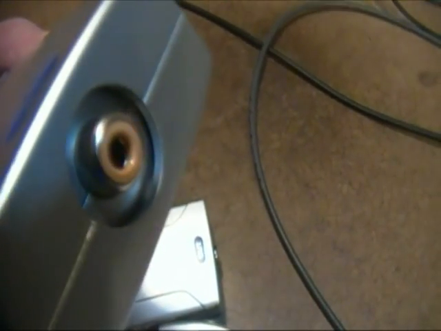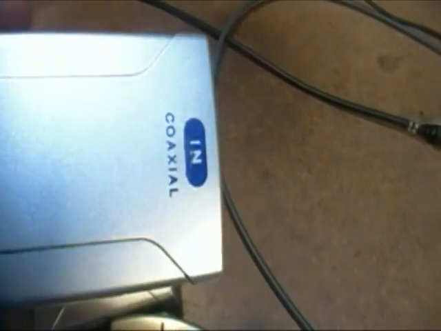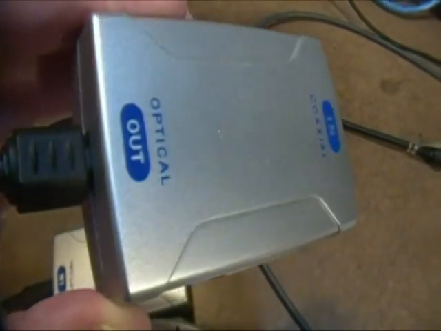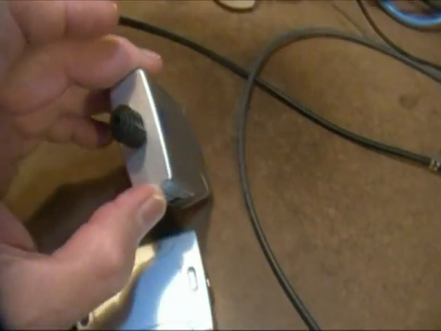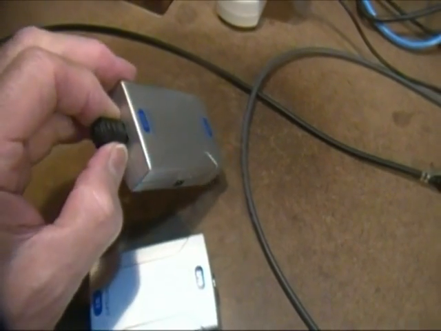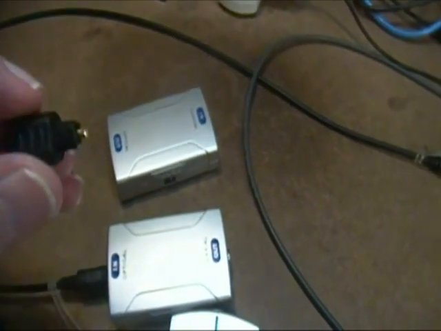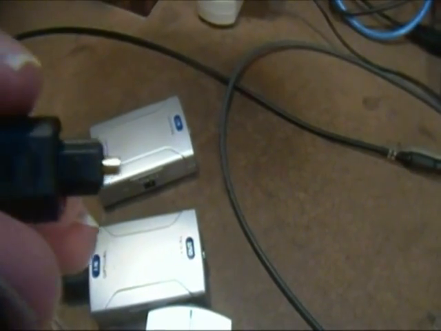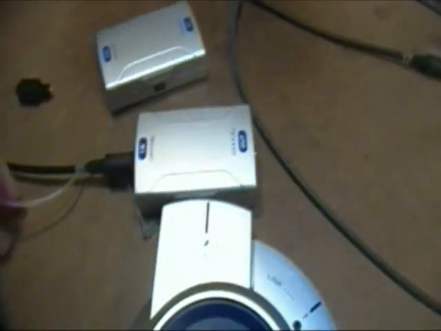This one, for example, has coaxial in, that is the RCA type coaxial connector, and an optical out. And plugged into the optical out is a little adapter. The reason that it's there is this is the old style of Toslink. This is the new style right here. And you may notice that it's much smaller.